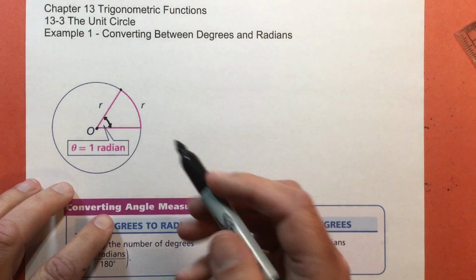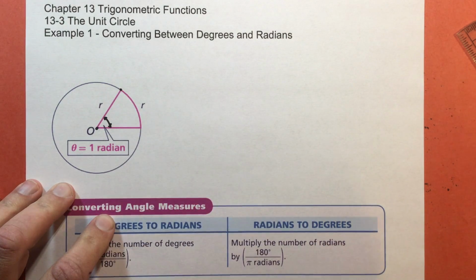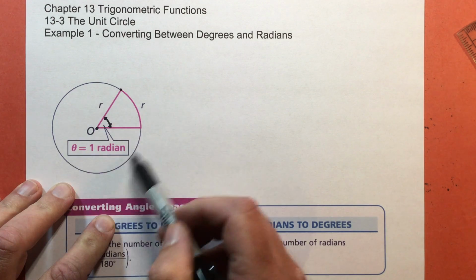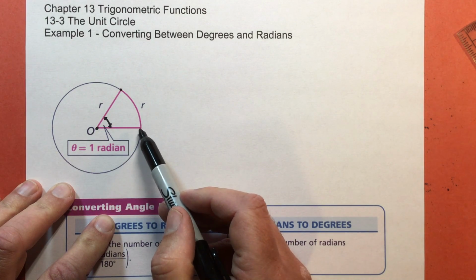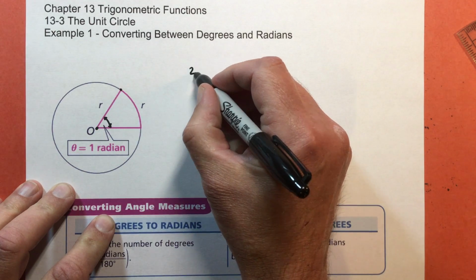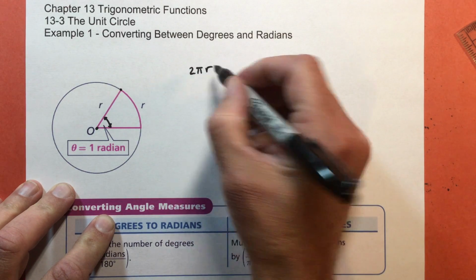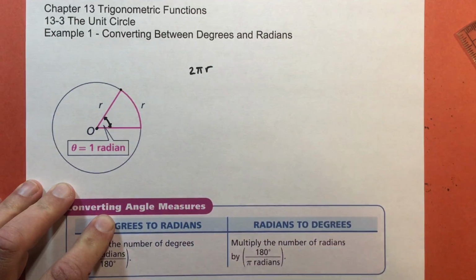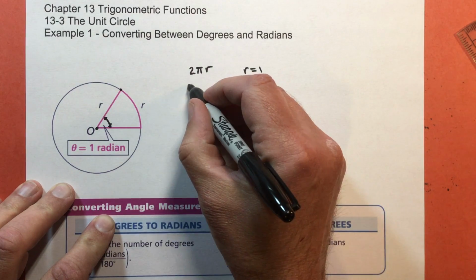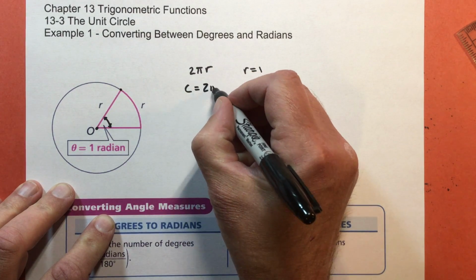Now, if I figure out what the arc is, and I go all the way around the circle, then that circumference is going to be 2 pi times whatever the radius is. So just to keep things simple, we talk about a circle where the radius equals 1. So then the circumference is just going to be 2 pi.